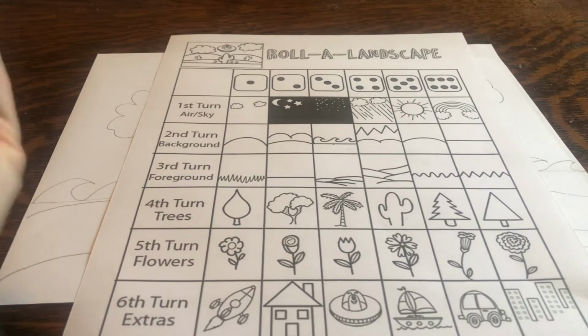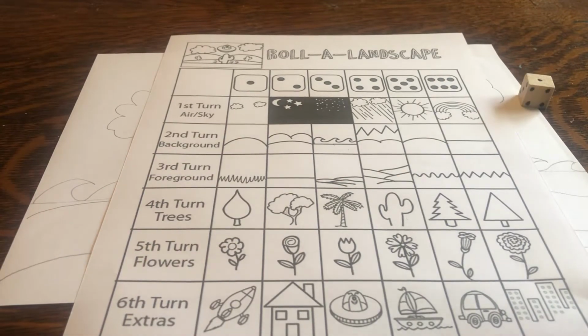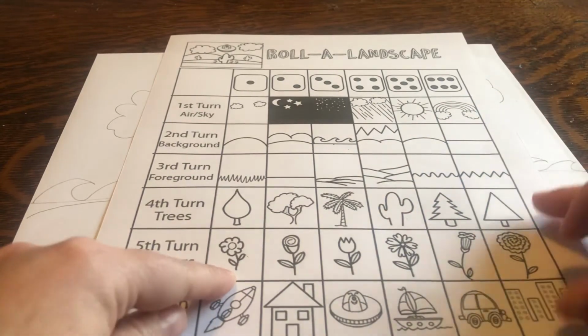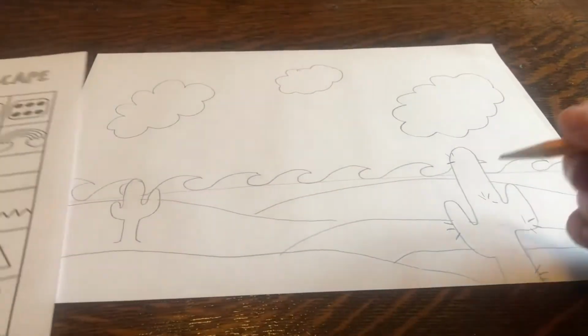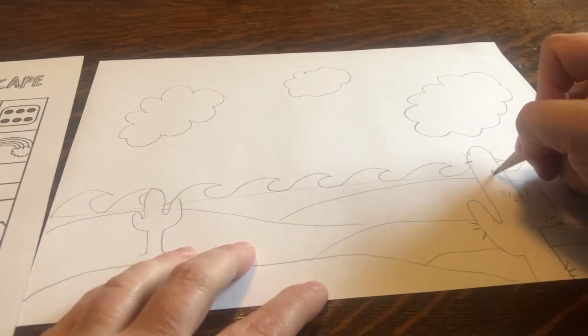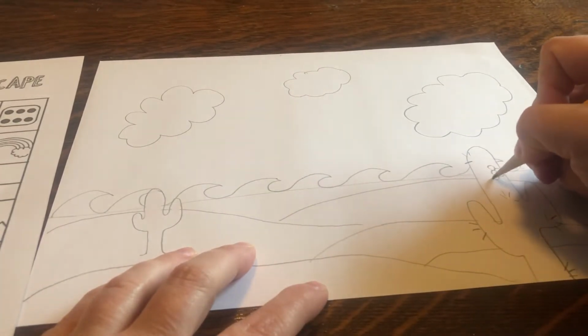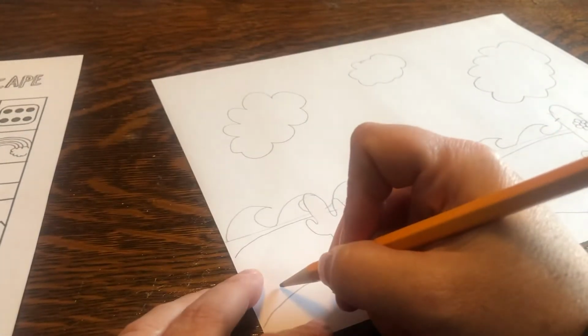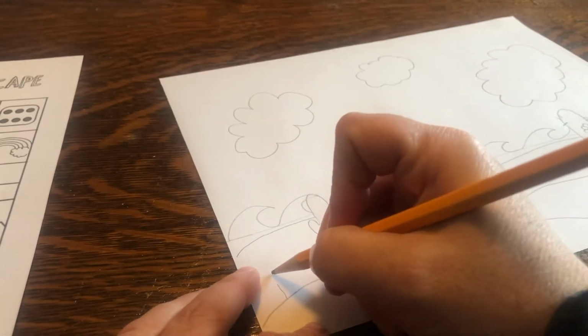All right. 1. Oh, that's a pretty easy flower. I can do that. And you know what? I'm going to add a flower to my cactus. And then maybe I'll do some flowers over here.